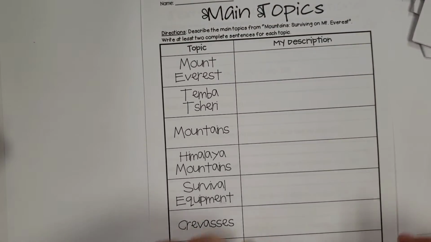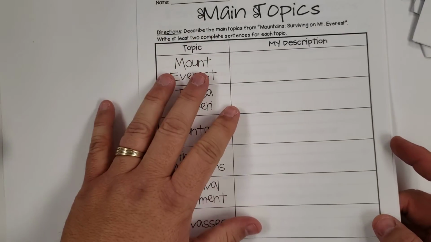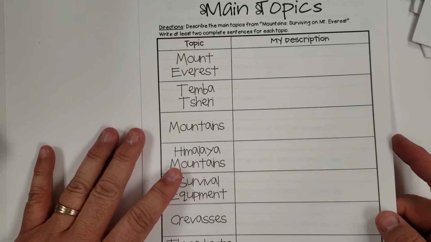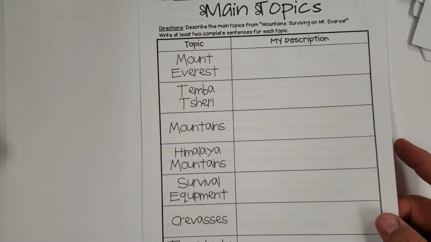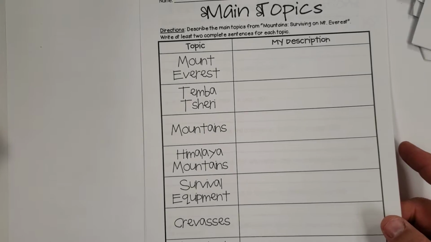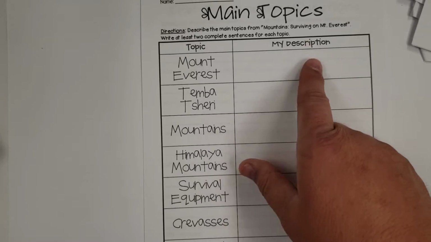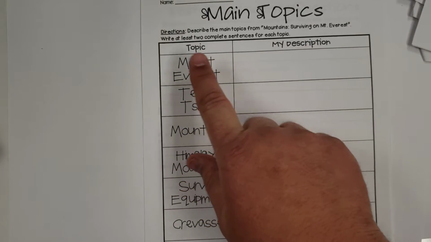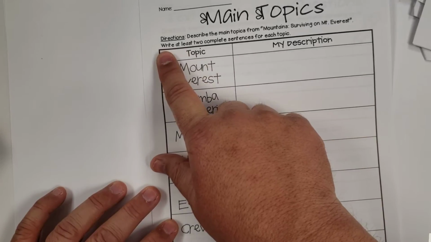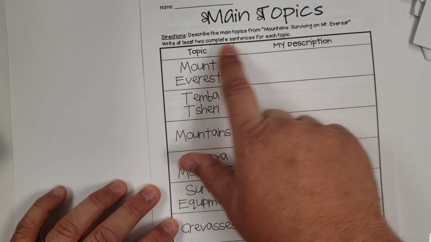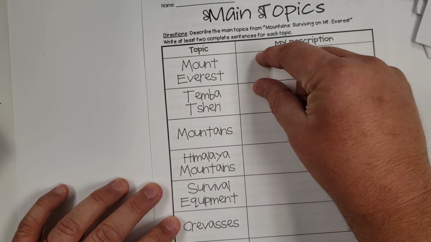Next up, it's going to ask you about main topics. When we talk about main topics, we're asking, if the main topic I'm talking about is Mount Everest, in the reading, what did you learn about Mount Everest? What I want you to do is give me two words that describe Mount Everest. And I need two sentences. It says to write at least two complete sentences, at least two. That means the minimum, but if you can write more, go for it.